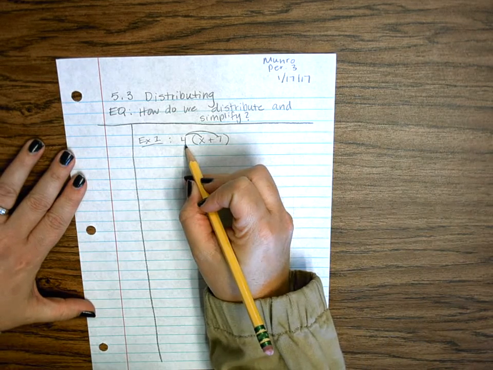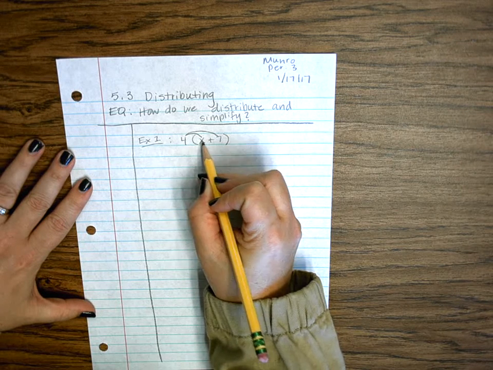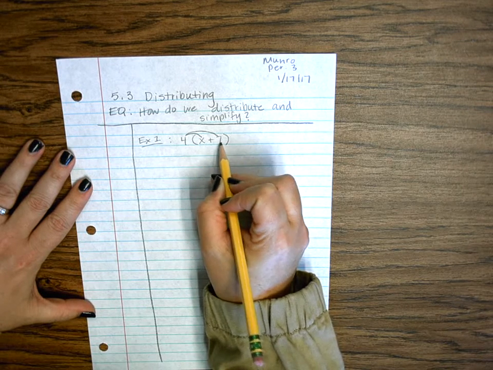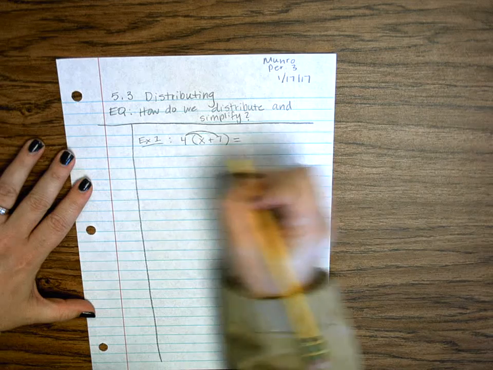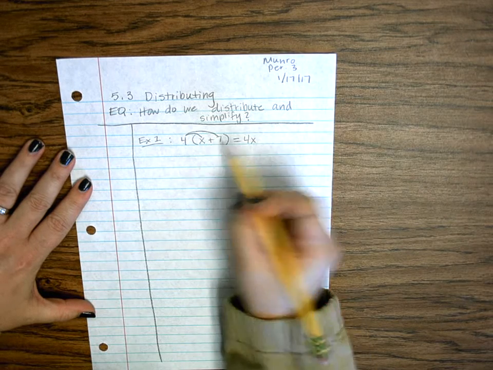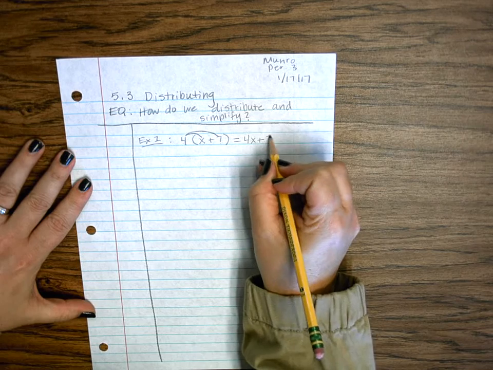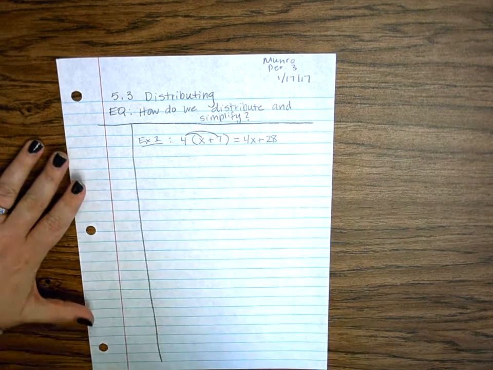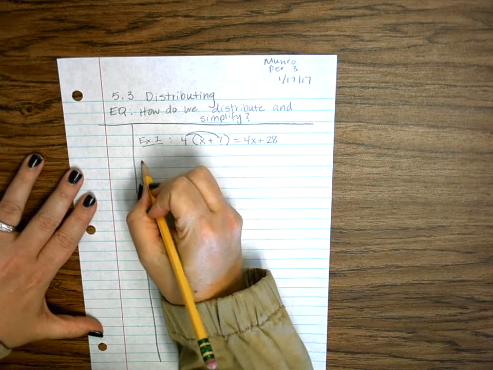And now what we're saying in a sense is it's 4 times x plus 4 times 7. So 4 times x is just 4x. And 4 times 7 is 28. That's pretty easy. Alright, let's try another one though.